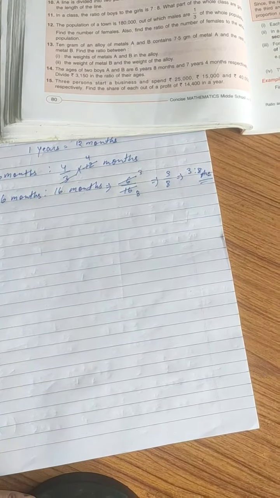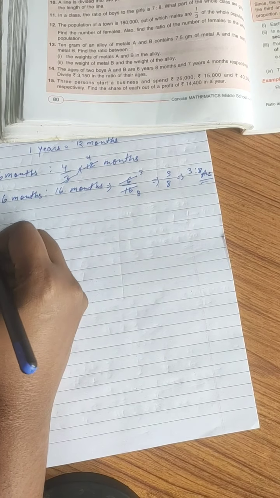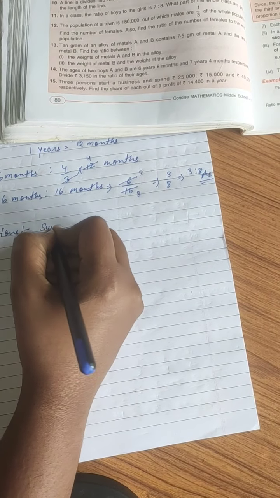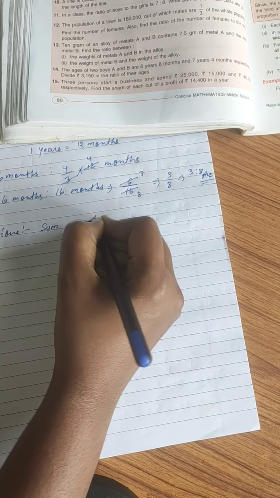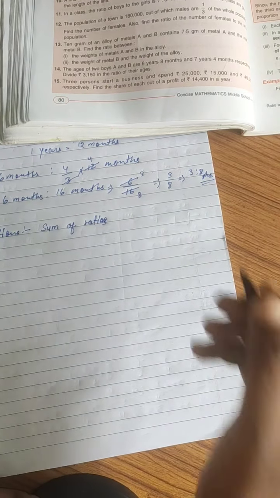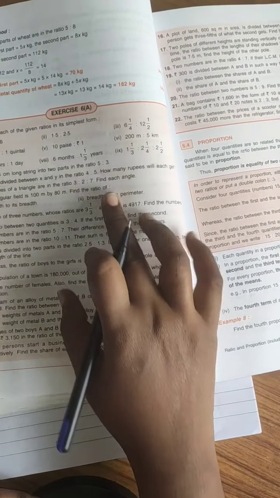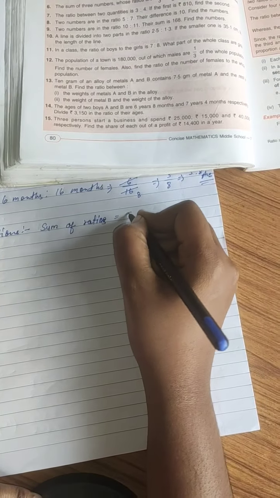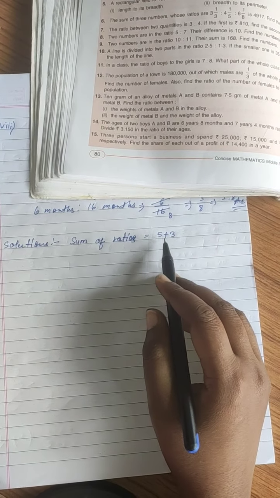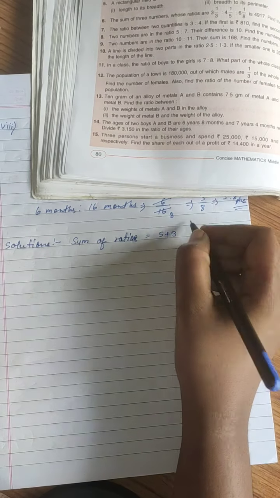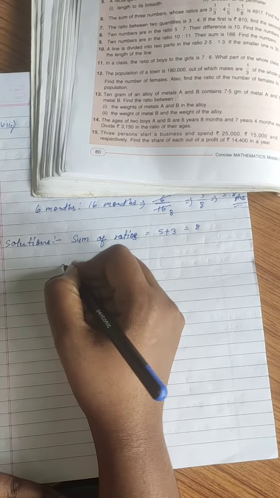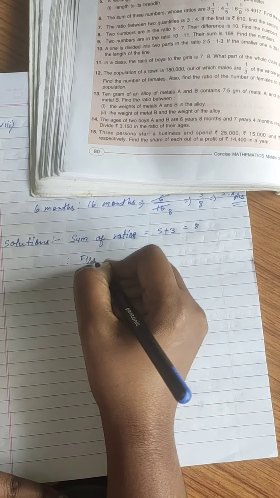For the second number, first you will write in the solution: sum of ratio. Here you have to find the sum of the ratio. So the ratio is 5:3, which means 5 plus 3. So here we will add the ratio. 5 plus 3, what do you get? You get 8.